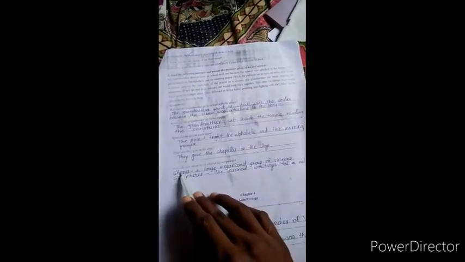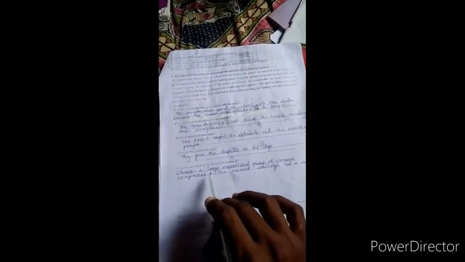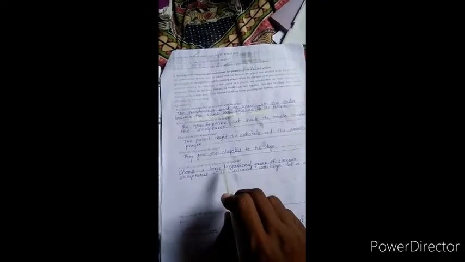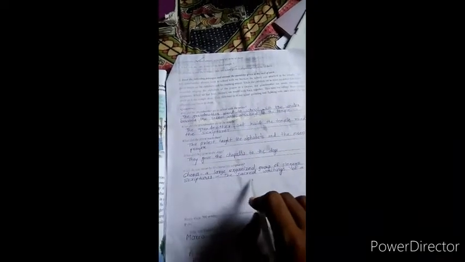Now, what do you mean by chorus and scriptures? Chorus, a large organized group of singers. Okay, means the boys, the students were singing in group. Okay, the alphabet song. And scriptures means the sacred writing of a religion.